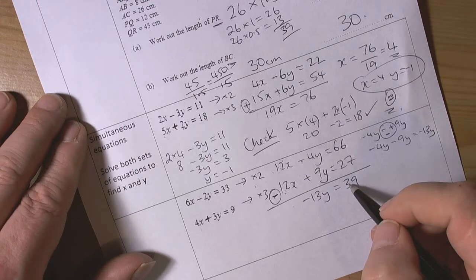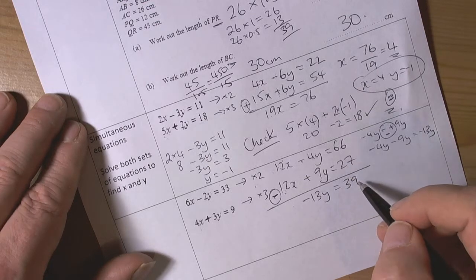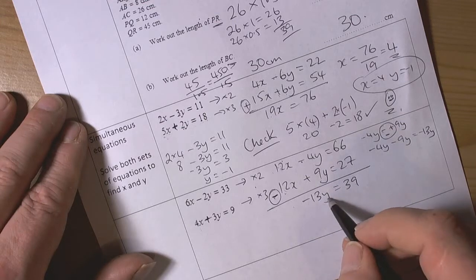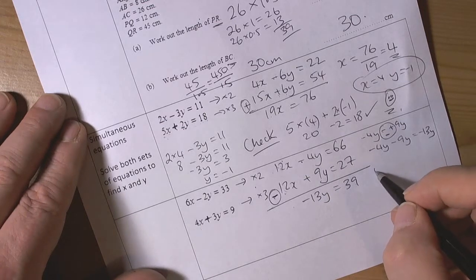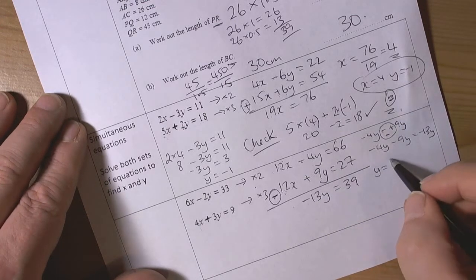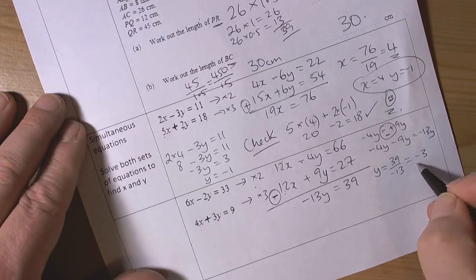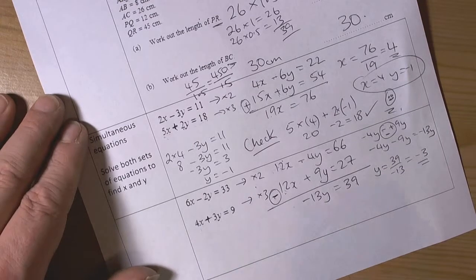Do a back check to make sure that worked. 30 plus 20 is 50, 9 plus 7 is 16, 66, yeah. So we know that negative 13y is 39. I want a single y, so I divide by negative 13, so 39 divided by negative 13 is negative 3. So we think the answer for y is negative 3.